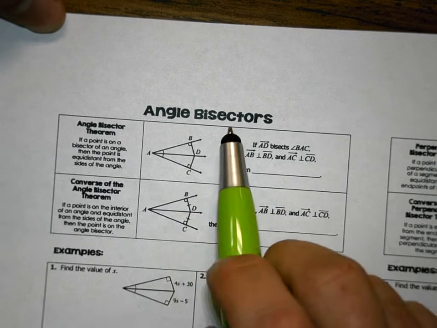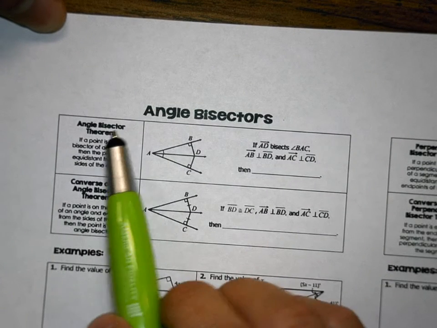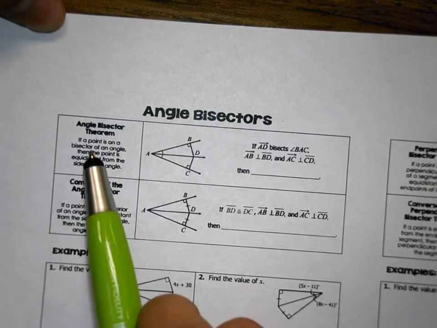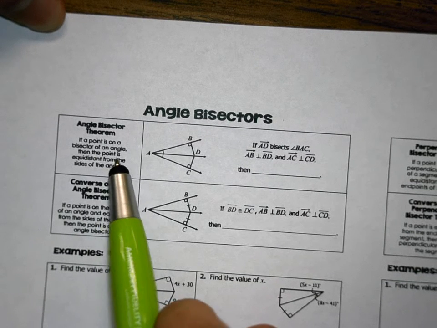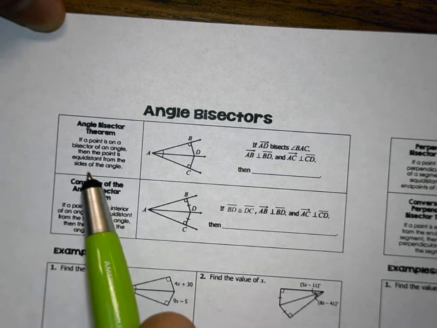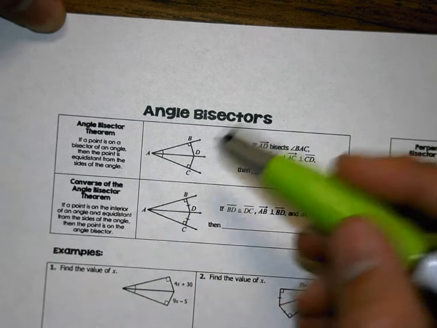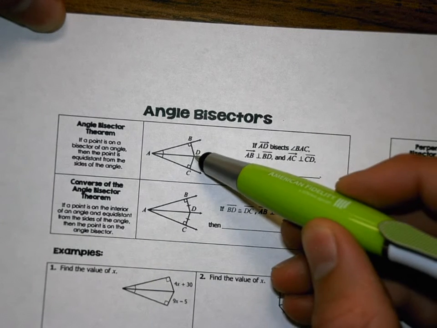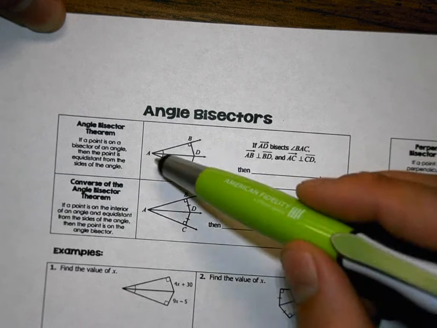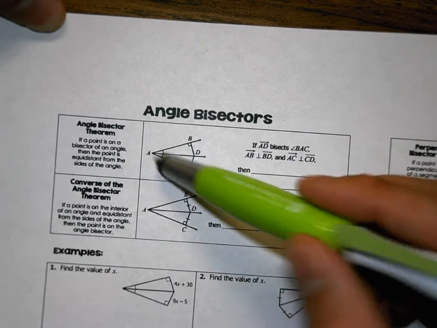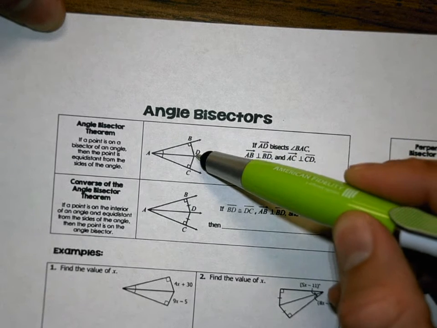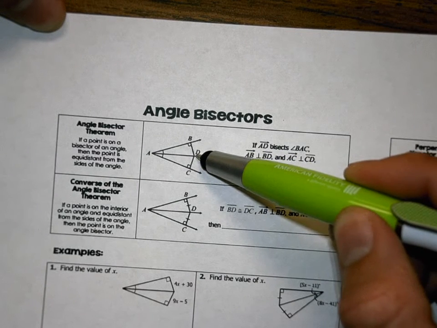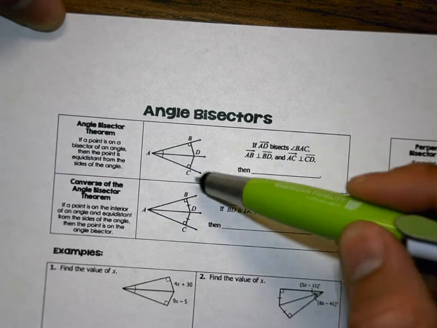Okay, so this is the angle bisector notes. Angle bisector theorem states if a point is on a bisector of an angle, then the point is equidistant from the sides of the angle. So what that means is if I have point D here and it is on the bisector of angle BAC, and the bisector is AD, point D is equidistant from line AB to line AC.